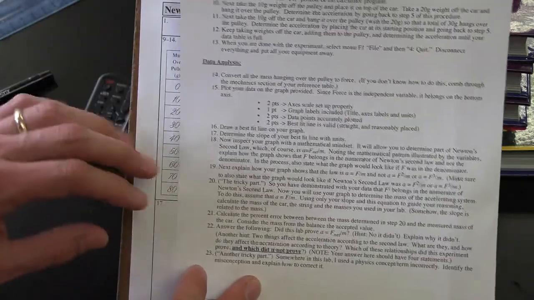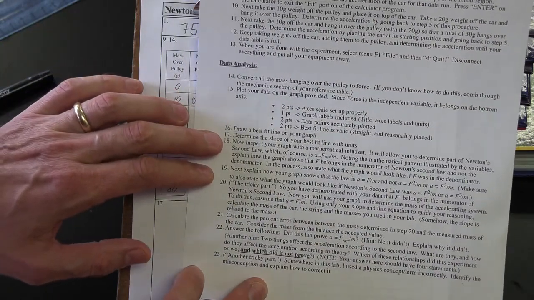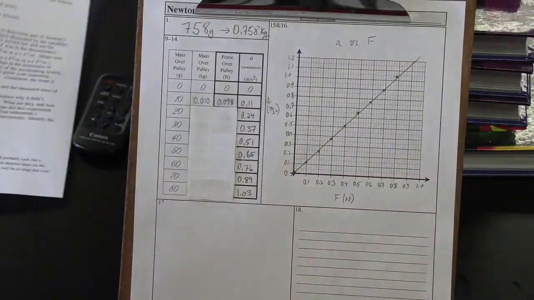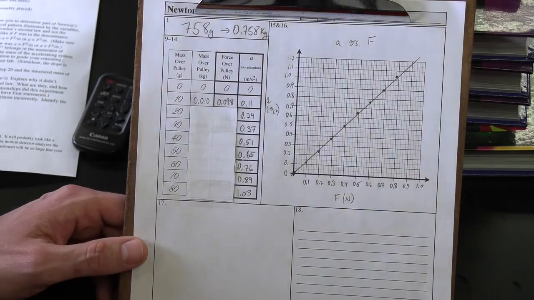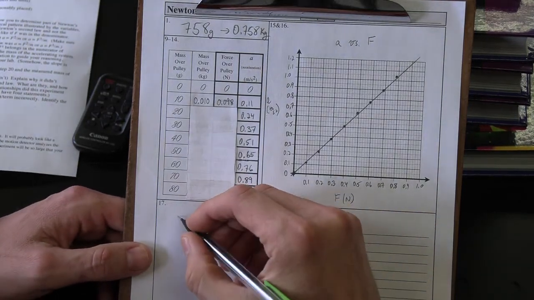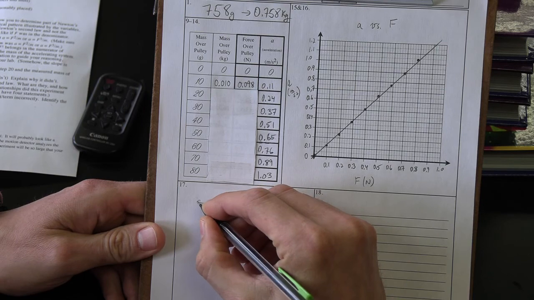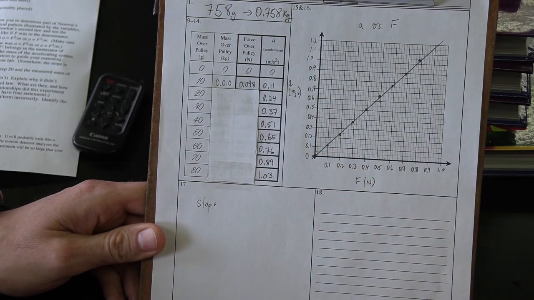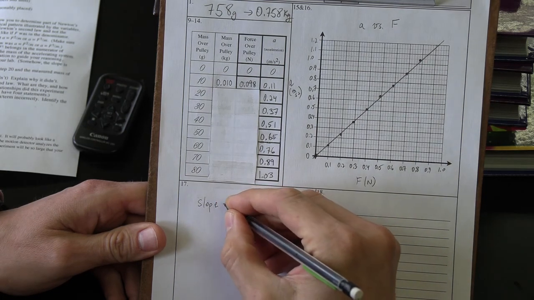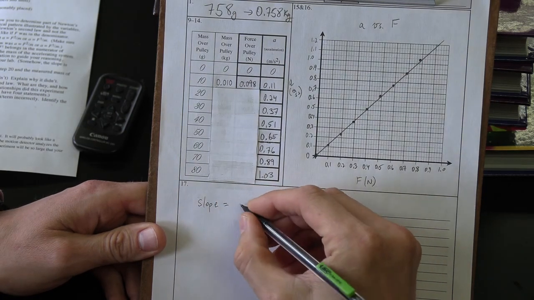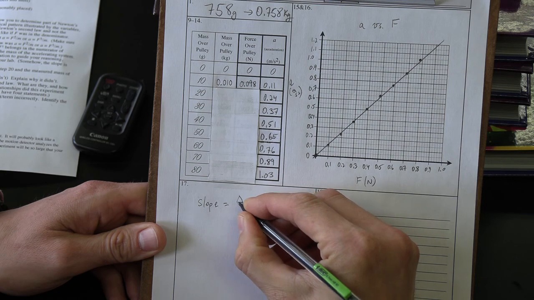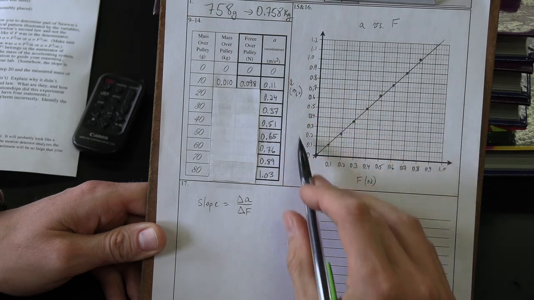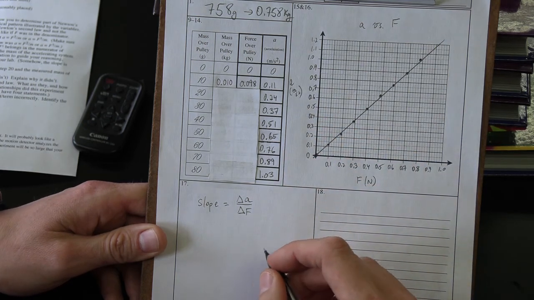So now step 16, that was the best fit line. 17, determine the slope of your best fit line with units. So remember, for slope, you always have to start with an equation with all calculations. So I'm going to do slope equals... Now I could say change in y over change in x, or I could say change in acceleration over change in force. Either one is fine, but that's what I have on my y and x axis respectively.